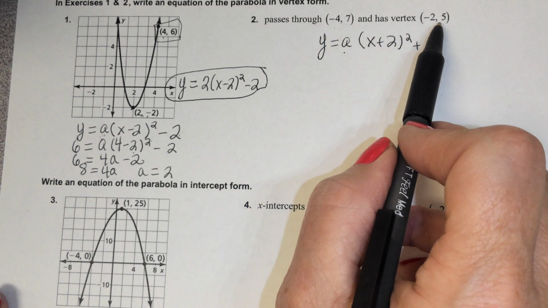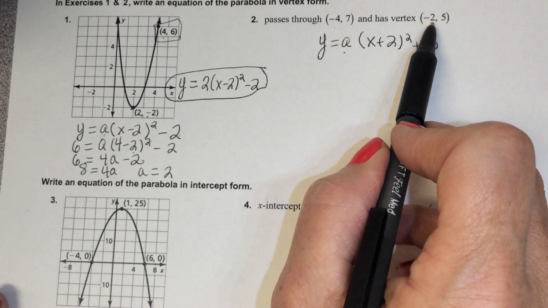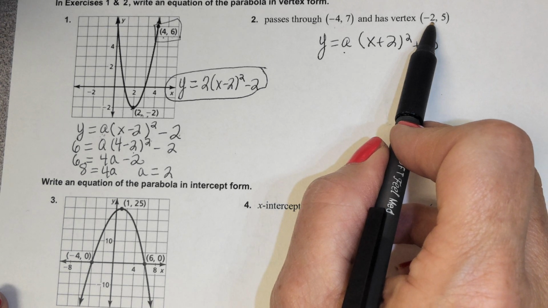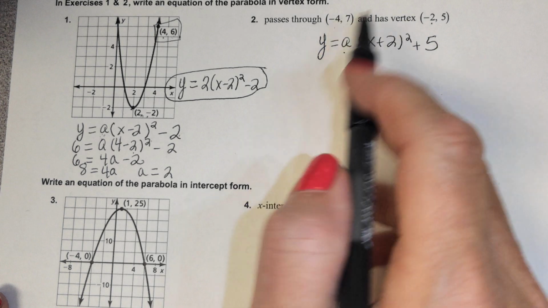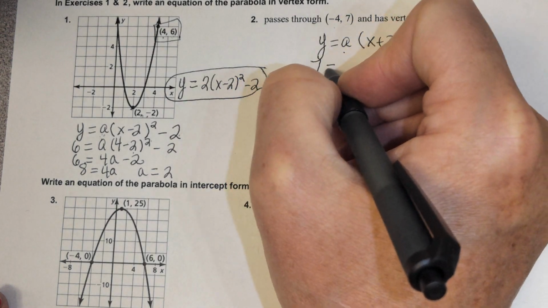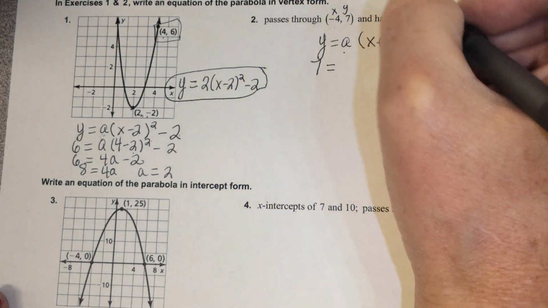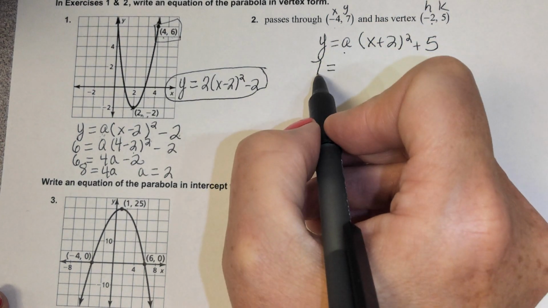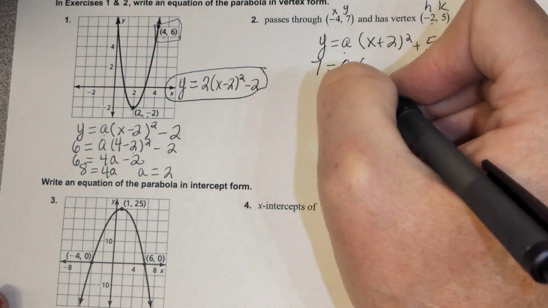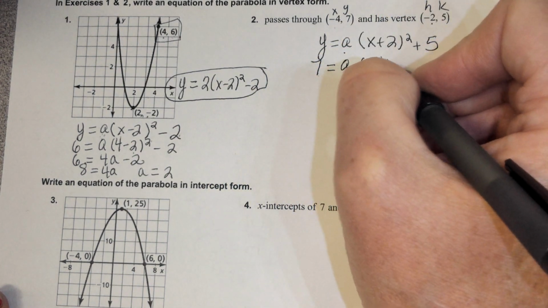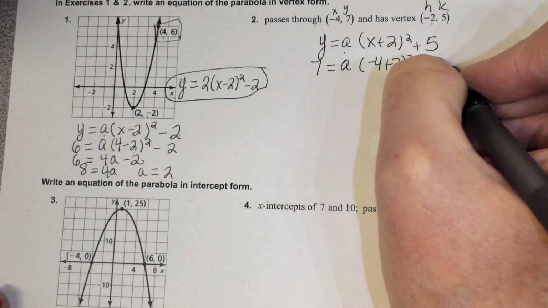I can't use, what would happen, do you think, if I use this point again? I get 0 equals 0 is all that would happen. I couldn't solve it. So I need to plug this in. 7 is y, here's x, here's y, here's h, here's k. So 7 is y, a I don't know, x is -4, plus 5.